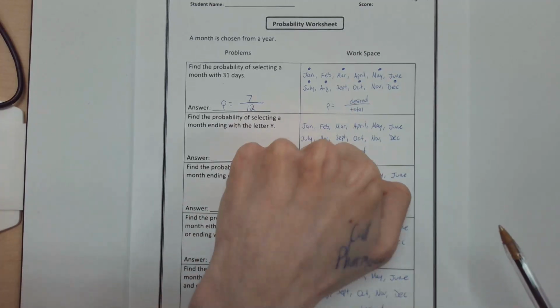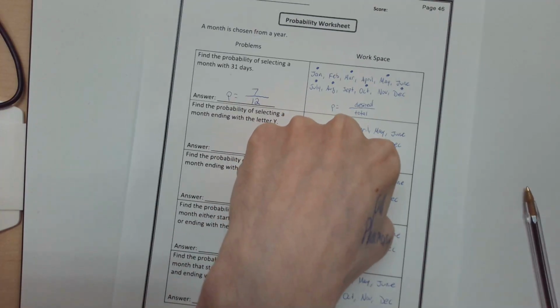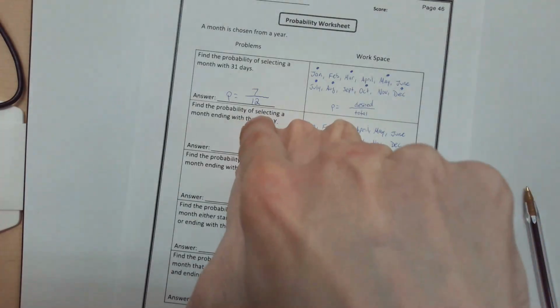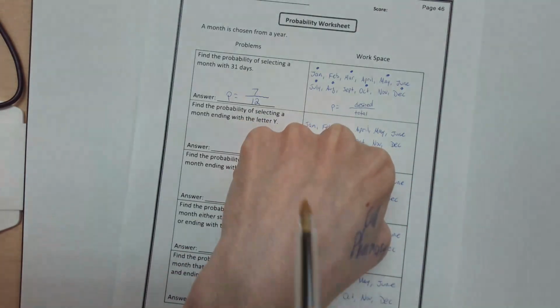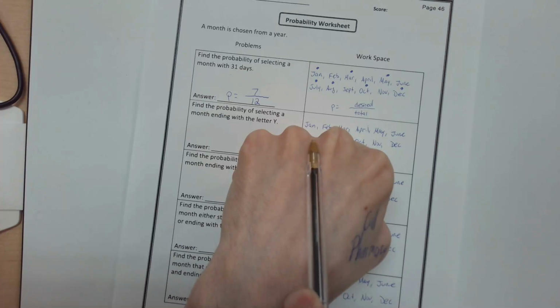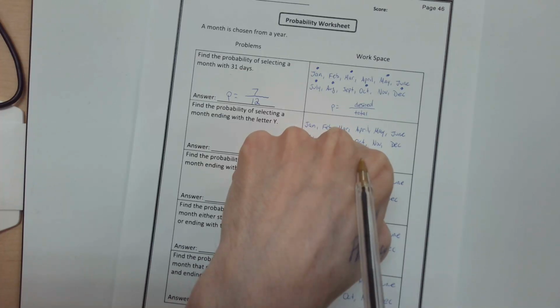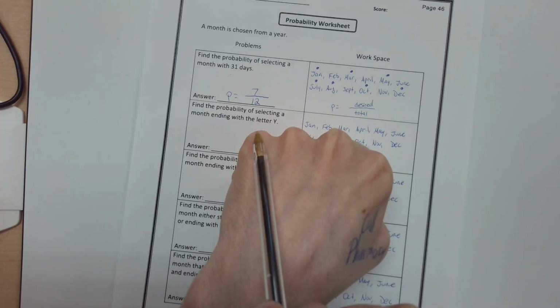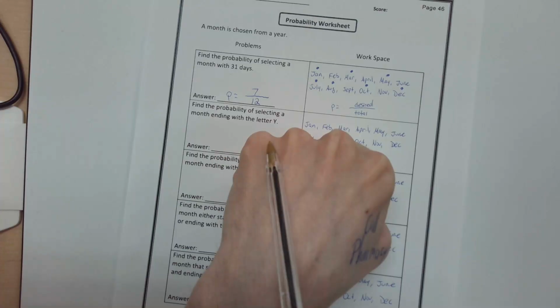If you bring up your knuckle here, we are going to be counting the peaks and the valleys. The peaks and the valleys. Every peak is going to be a month with 31 days.